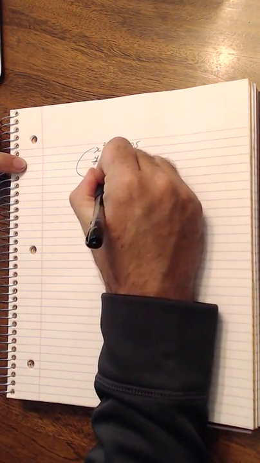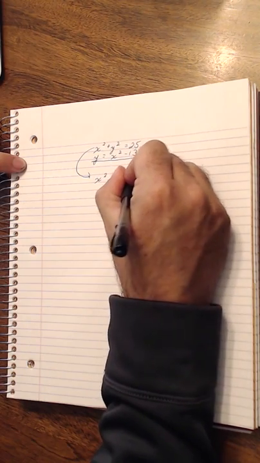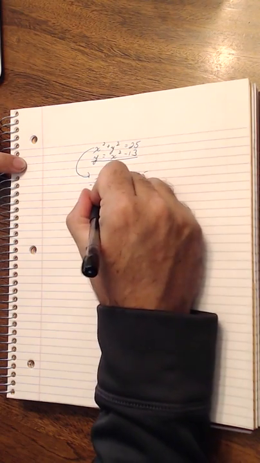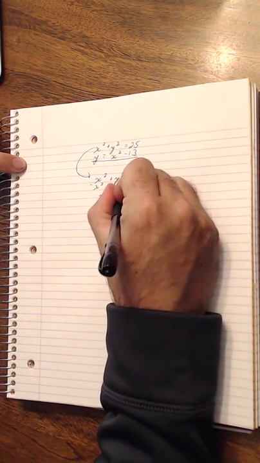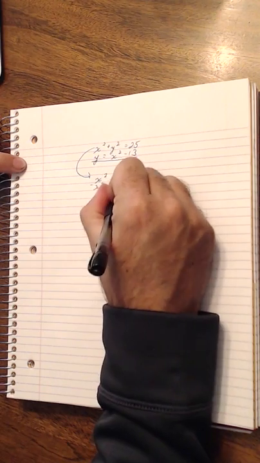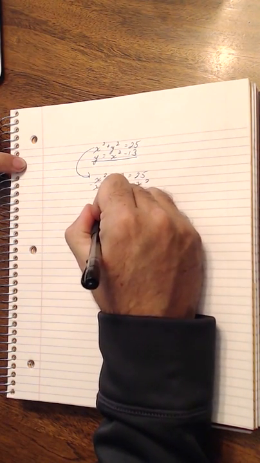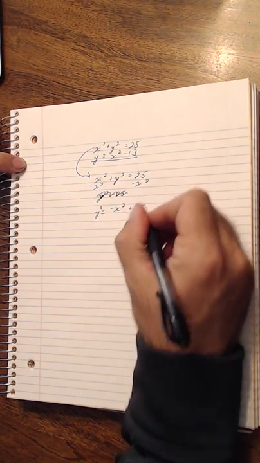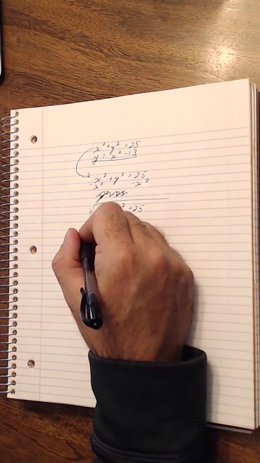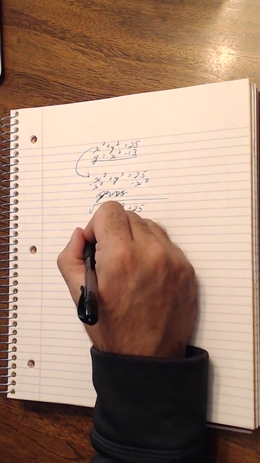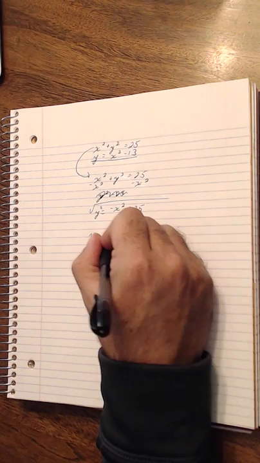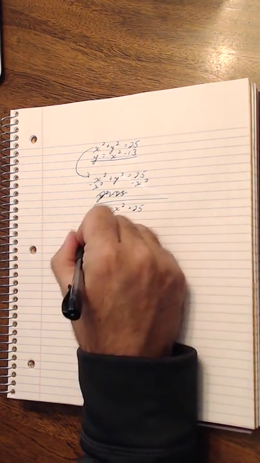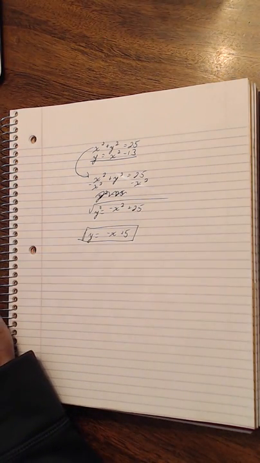So I have x squared plus y squared equals 25. I'm going to subtract x squared from each side. So now I have y squared equals negative x squared plus 25. Now I'm going to find the square root of everything. So I have y equals the square root of negative x squared plus 25, and I can graph that. Put it in your calculator and graph it.